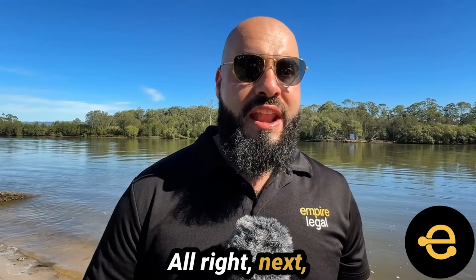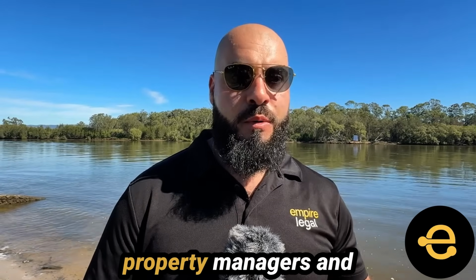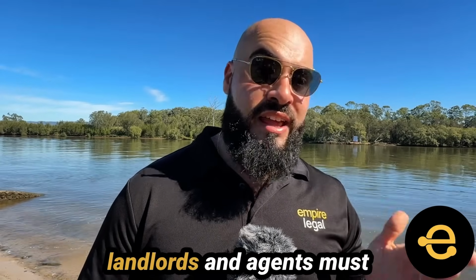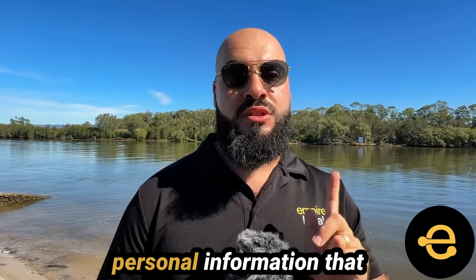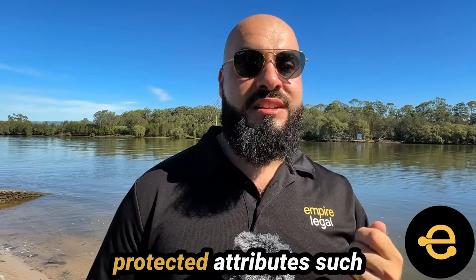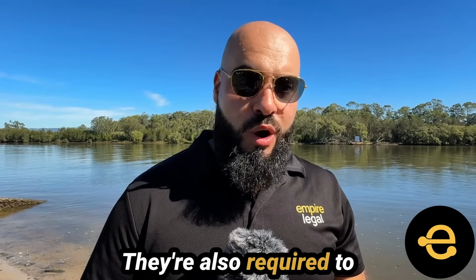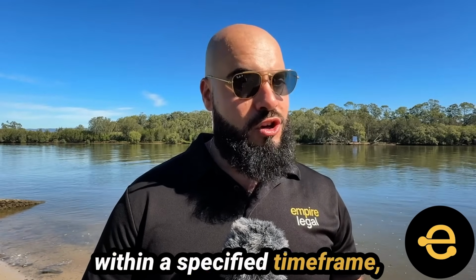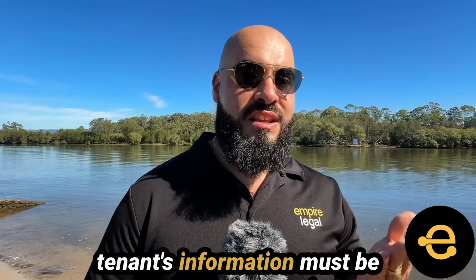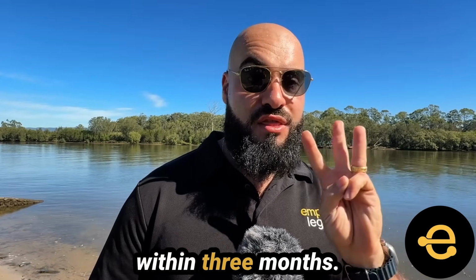It's also huge. All right, next, personal information collection and storage. New limits are placed on personal information that property managers and owners can collect during the rental application process. Landlords and agents must not request or collect personal information that is irrelevant to the tenancy. This includes details about the applicant's protected attributes such as race, religion, gender, identity, or political views. They are also required to destroy personal information within a specified timeframe, enhancing tenant privacy and data protection. For example, an unsuccessful tenant's information must be destroyed or de-identified within 3 months.